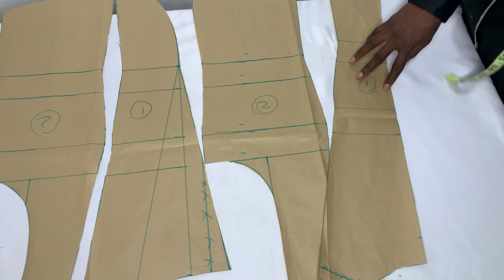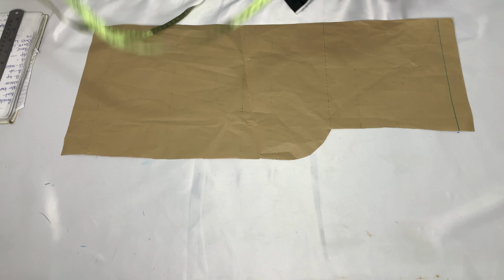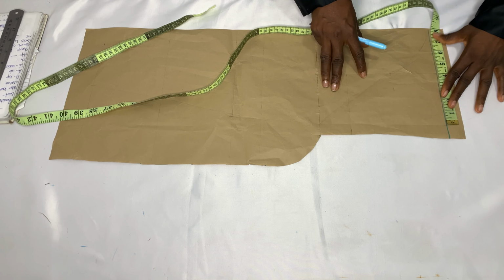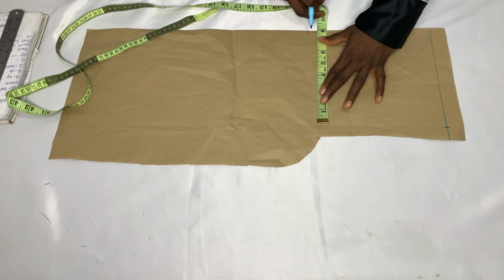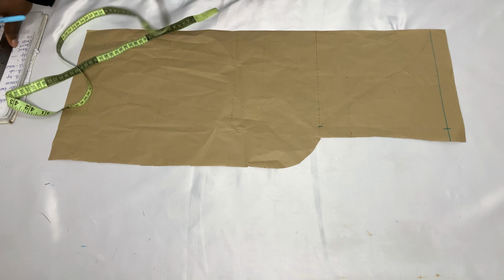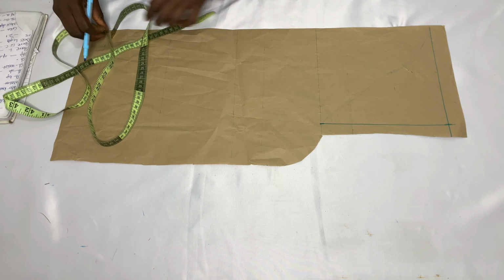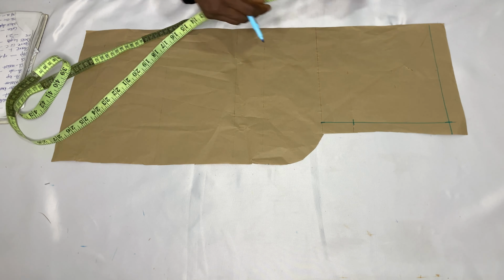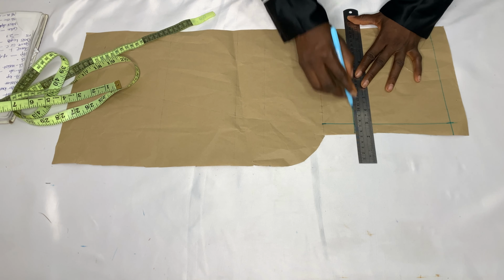So now let's go ahead to drape the sleeve. I'm going to draw a line here that will serve as my starting line. Then I'm going to divide my armhole measurement by 2 and mark what I have there, and I'll come down to this point and do the same and just draw a straight line. Afterwards, I'll come down by 6 inches at this point. Then I'm going to join that point like so.